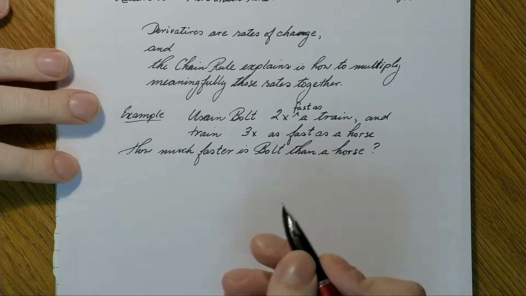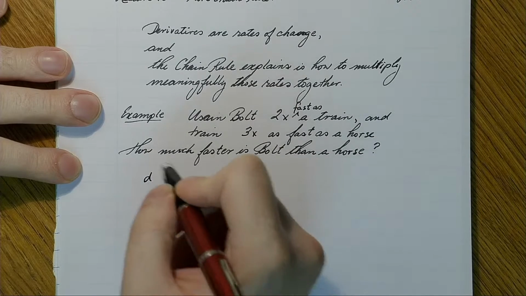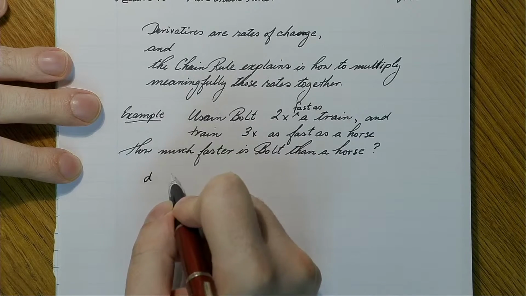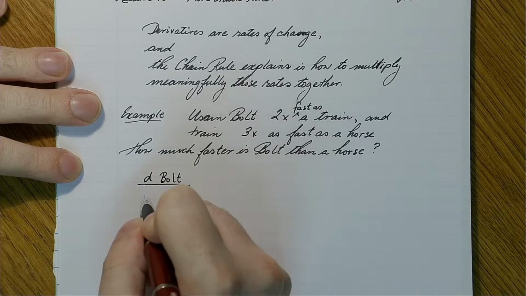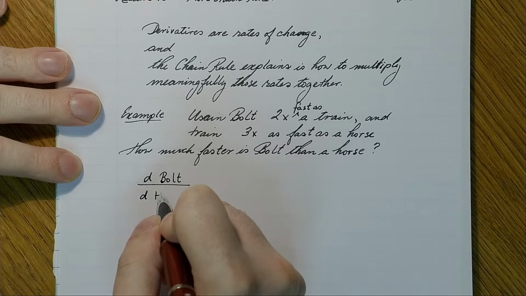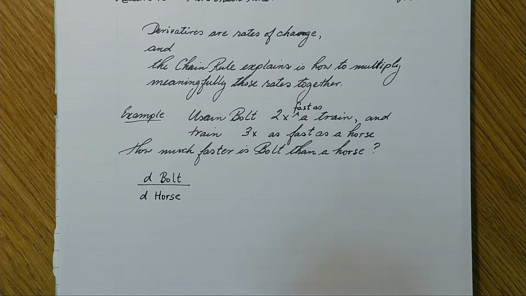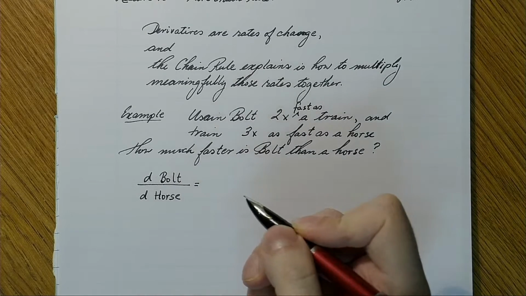The way that we would express that, and yes, you're right, it's 6 times, is we would say d by d, the derivative of Bolt with respect to a horse. Okay, excellent. I see everyone saying 6. Perfect.